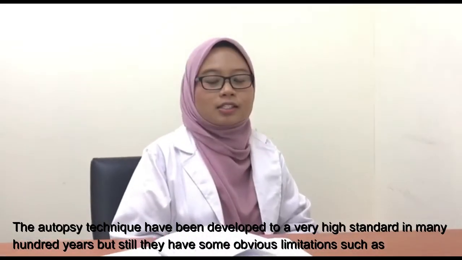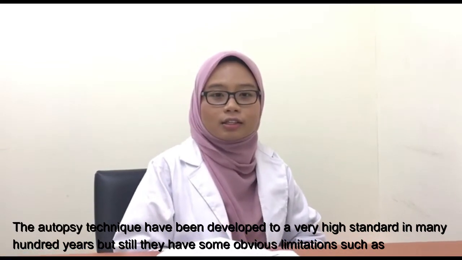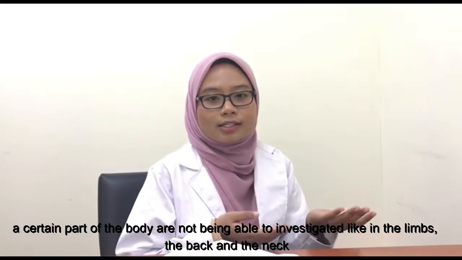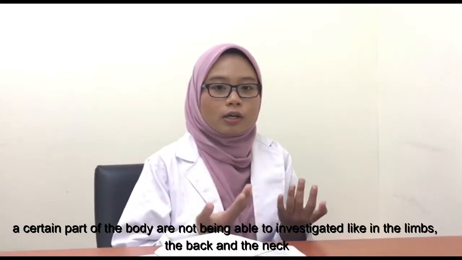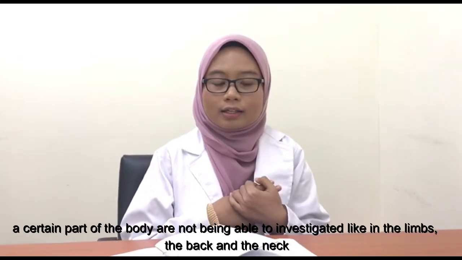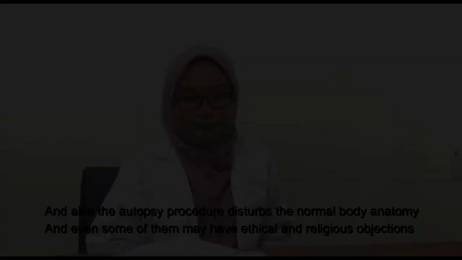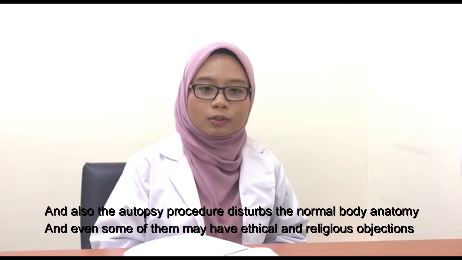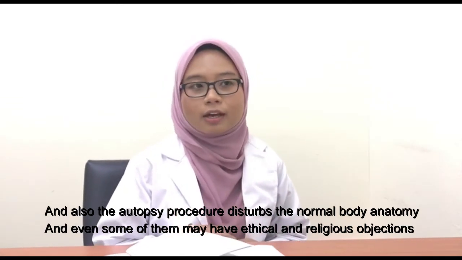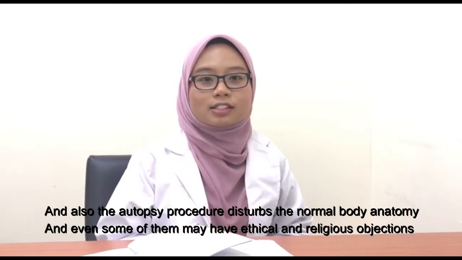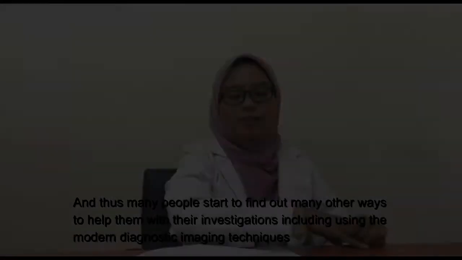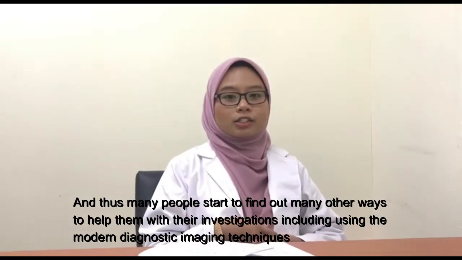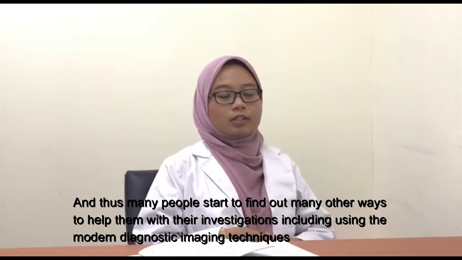The autopsy techniques have been developed to a very high standard over many hundred years, but still they have some obvious limitations, such as certain parts of the body not being able to be investigated, like the limbs, the back and the neck. And also, the autopsy procedure disturbs the normal body anatomy, and some may even have ethical and religious objections. Thus, many people start to find other ways to help with their investigation, including using modern diagnostic imaging techniques.